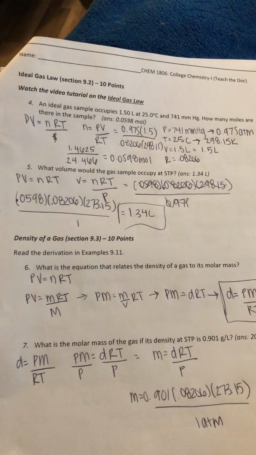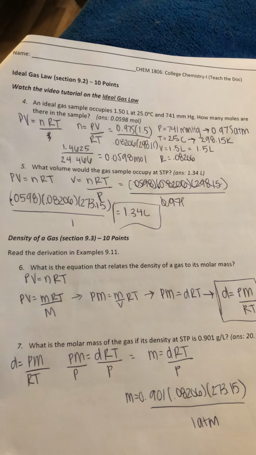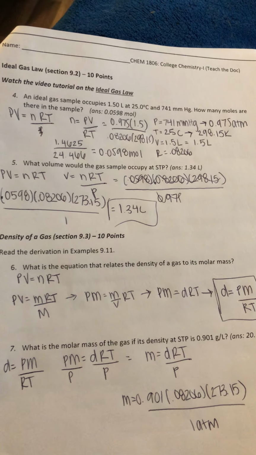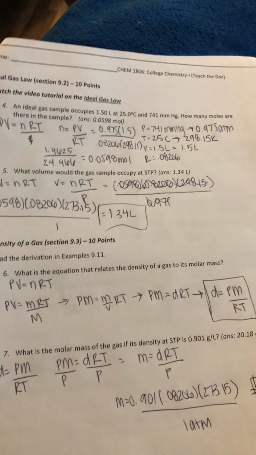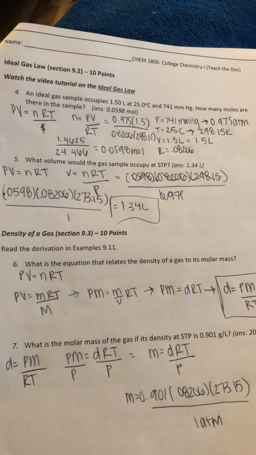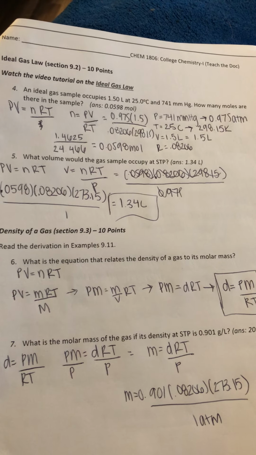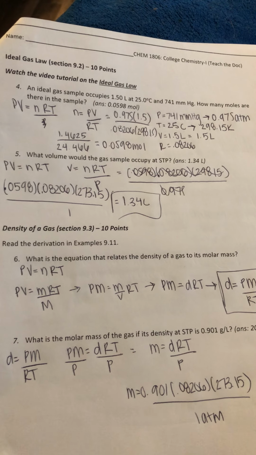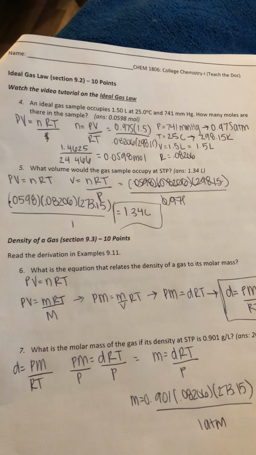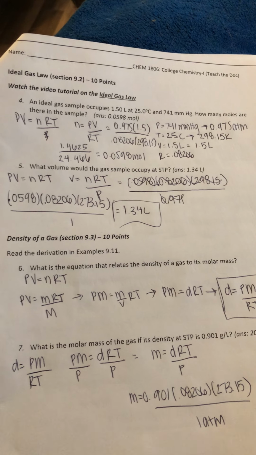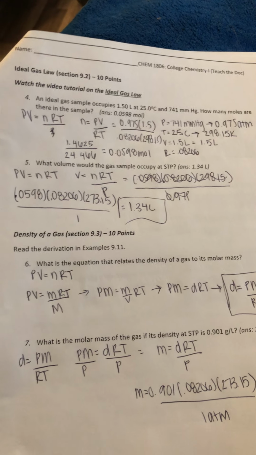0.975 is the pressure, because you have to convert the millimeters of mercury to ATM. And then temperature goes to Kelvin, so that's 298.15. Volume is already in liters, so that's fine. So setting that all up, you get 0.0598 moles of the gas, or of that sample.